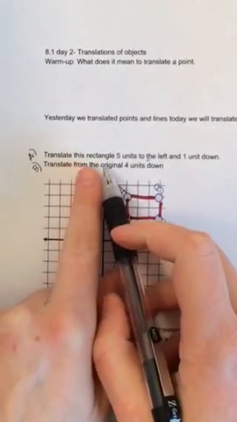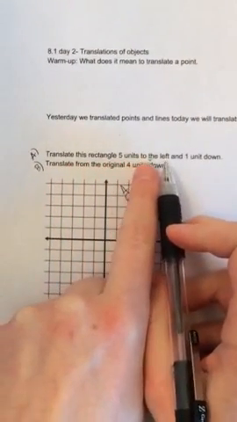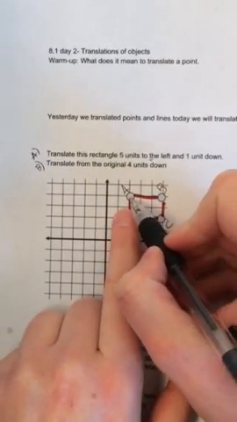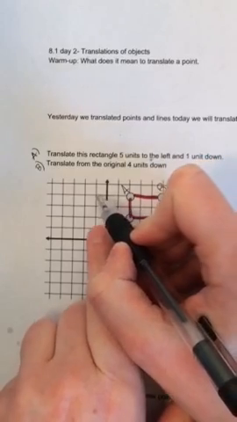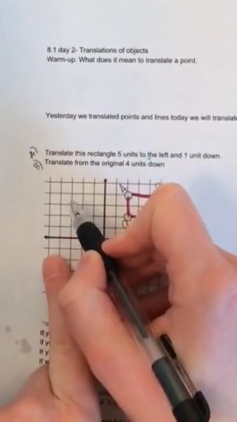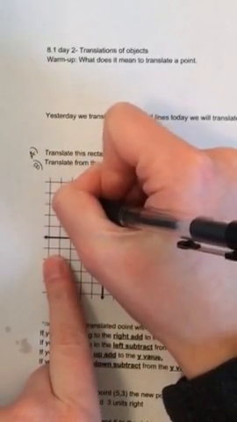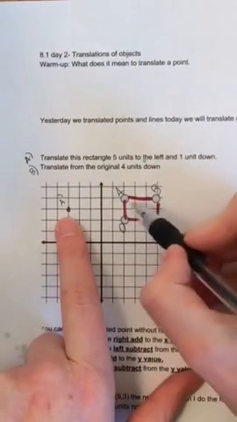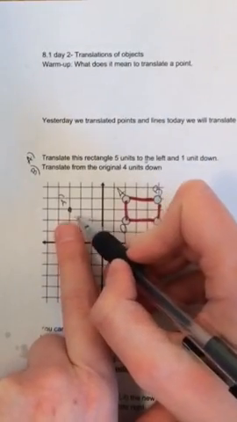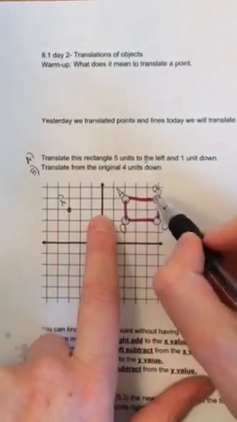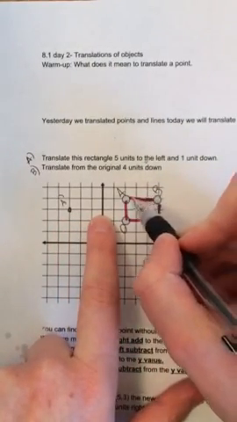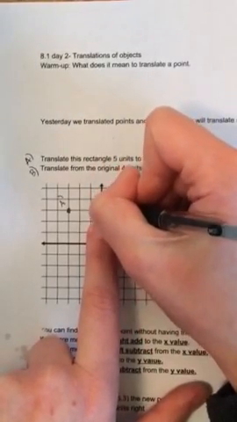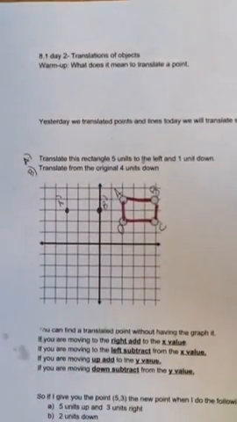So the first part is translate this rectangle 5 units to the left and 1 unit down. I'm going to start with A here, and move it 5 units to the left: 1, 2, 3, 4, 5, and then 1 unit down. So this is my new A, and I'm going to call this A prime. Now, I could say, well, I know that B is 3 away from A, so I'd go 1, 2, 3, and that's B. Or I could count 5 units to the left and 1 unit down. It doesn't really matter because we're going to get the same answer anyway.